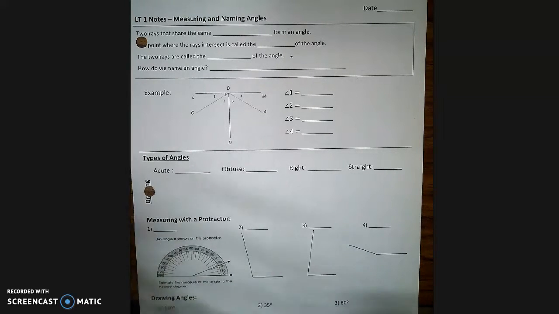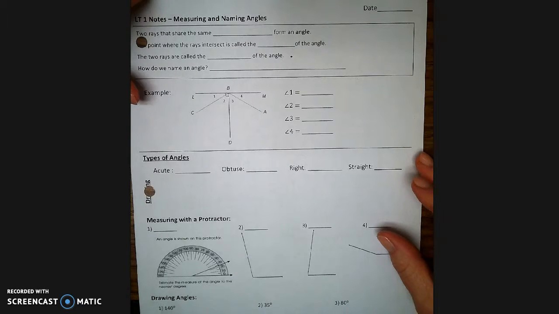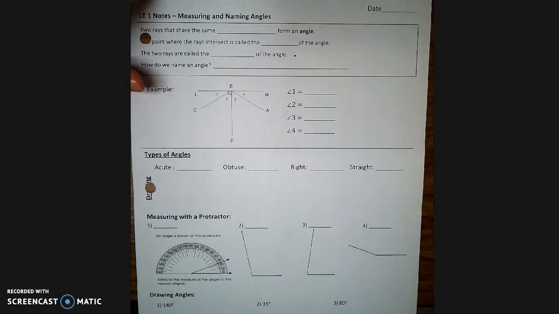Hello everyone, we were working today with measuring and naming angles. I know a couple people did not quite get finished, so I wanted to put this up so that you could make sure you got all that.